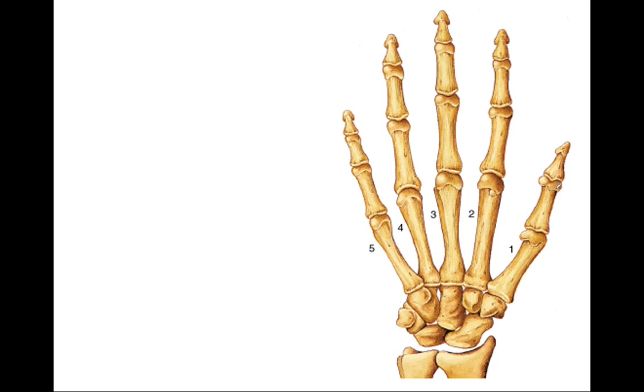Again, the thumb's not going to have one of these bones. The thumb only has the proximal and the distal phalange. But each of the other digits are going to have this middle phalange, and that's exactly what we call it. The middle phalange of metacarpal 2, the middle phalange of metacarpal 3, the middle phalange of metacarpal 4, and the middle phalange of metacarpal 5.